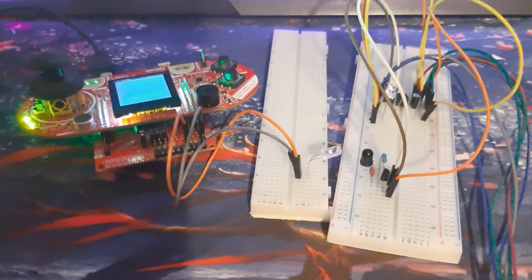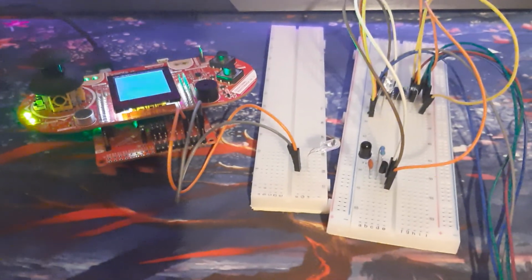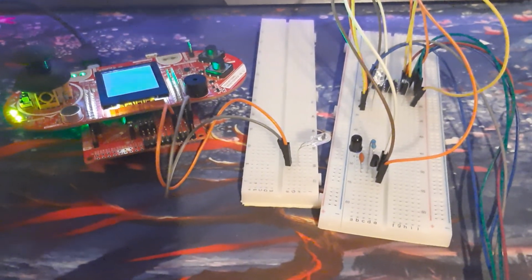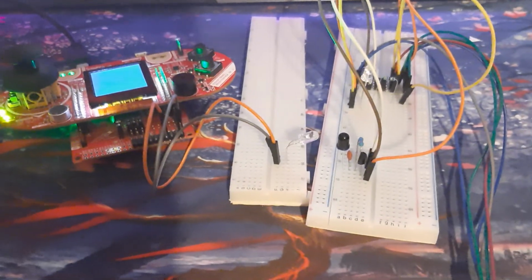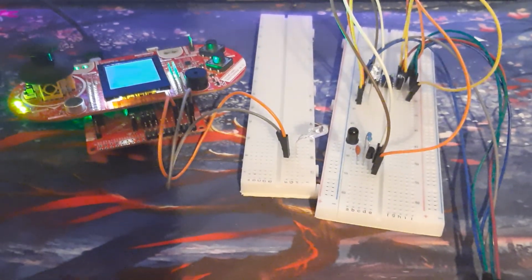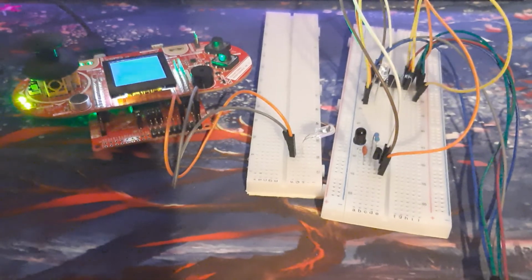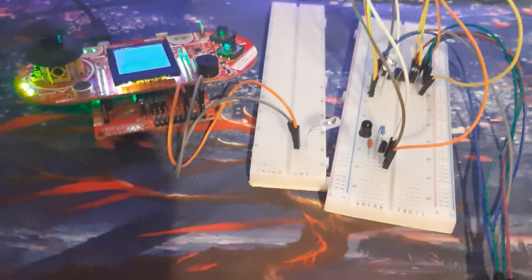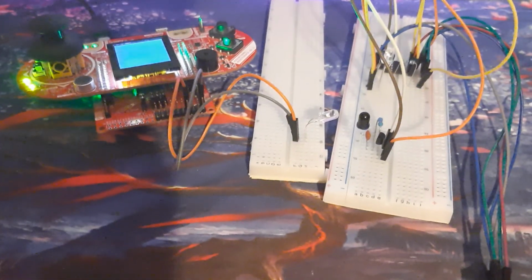So, what was my task? I had to remote control an RGB LED. In order to remote control something, you need a remote control. So let's start talking about this.